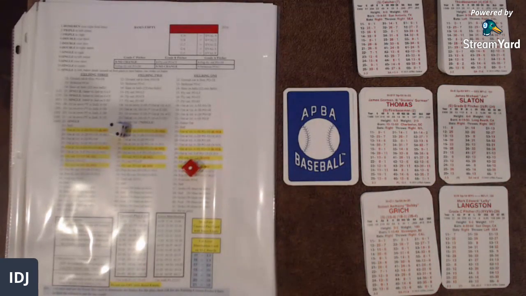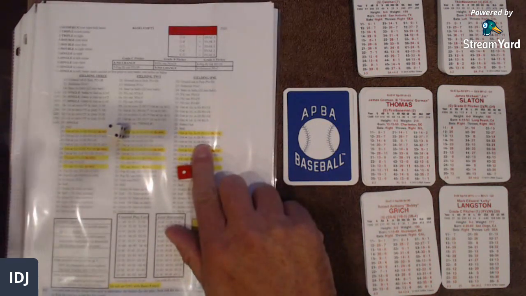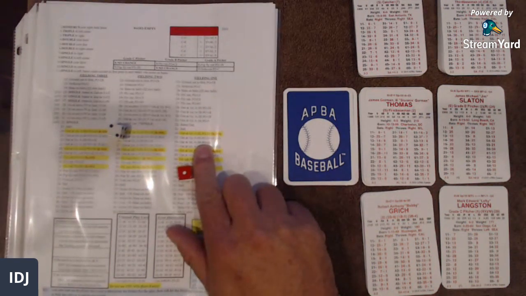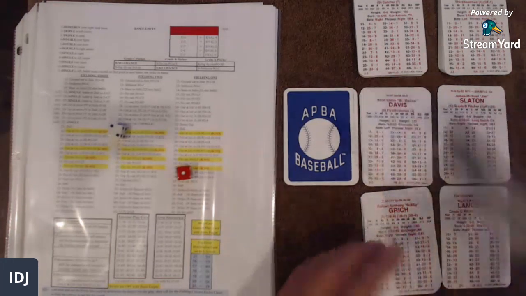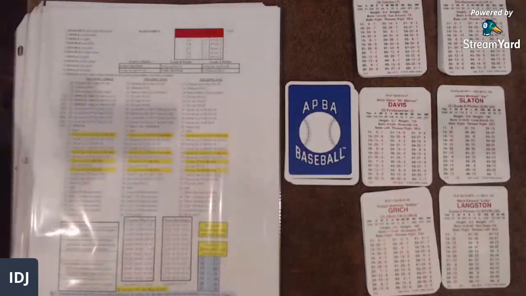12. 12 is a 25. 25, fielding 1 is going to be a ground ball to second. Ground ball out to second. So finally, they got a man out. And a little bit of Bronx cheers come up from the crowd there.